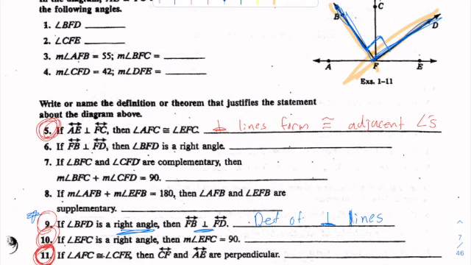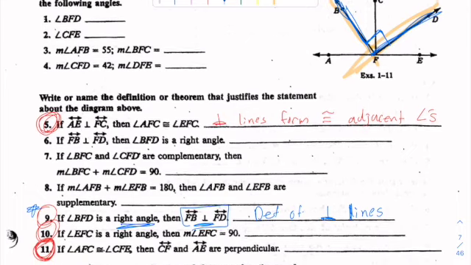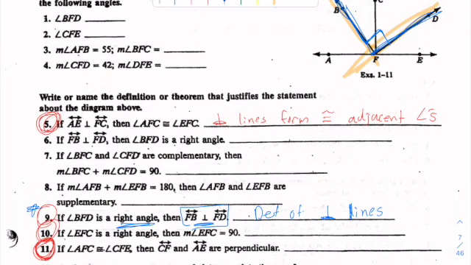Okay. If they're a right angle, then these are perpendicular. Okay, and that's simply because that's the definition. Okay, the definition of perpendicular lines is that they form right angles.